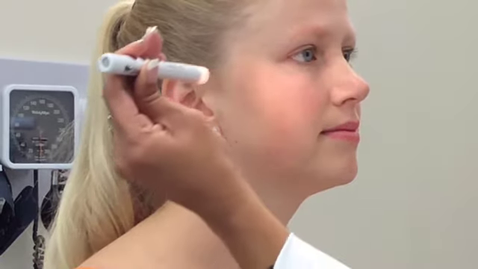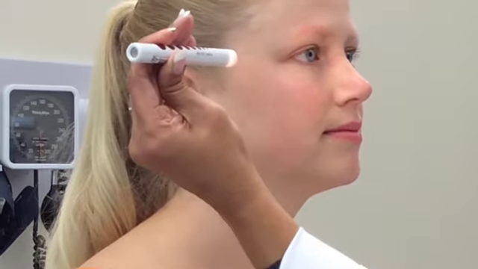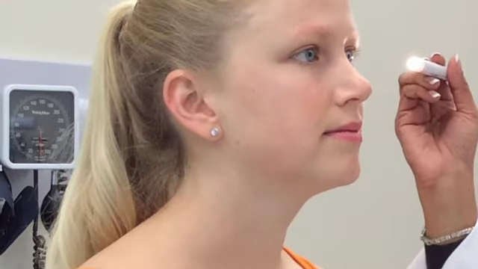We're now going to observe for smoothness and clarity of the cornea and lens. Using oblique lighting, we shine a light from the side across the cornea and check for smoothness and clarity. This oblique light view highlights any abnormal irregularities in the corneal surface.